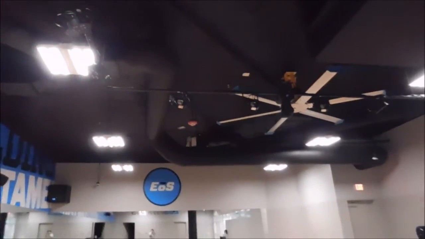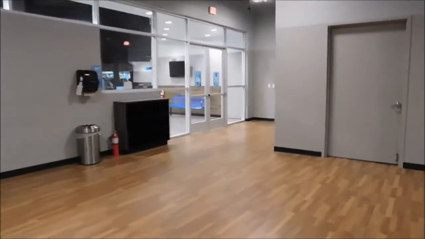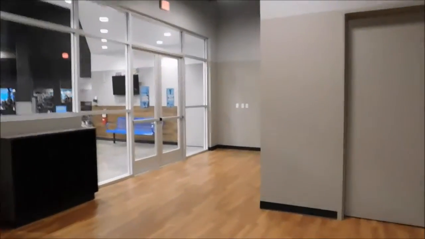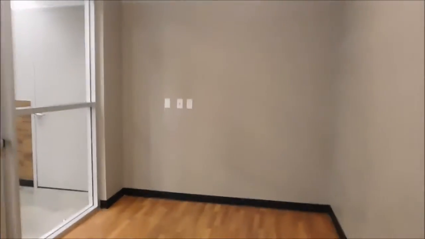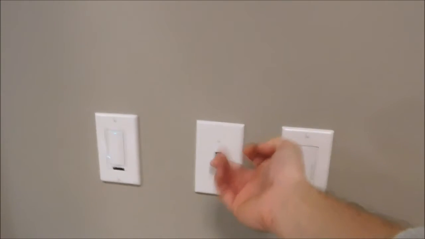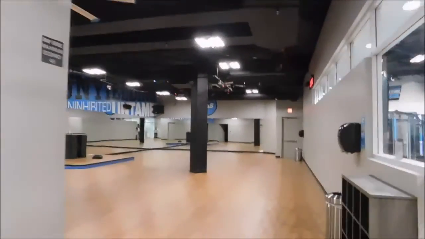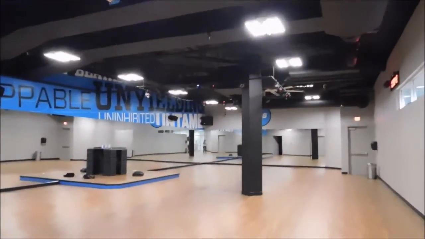So a lot of these rooms have a master light switch that controls the power. In this instance, the light switch is over here. Now the lights are on.